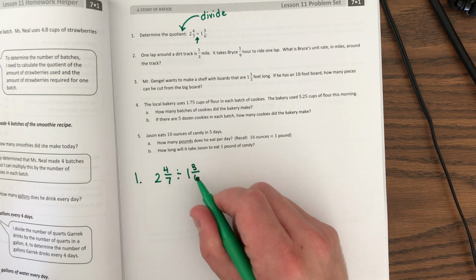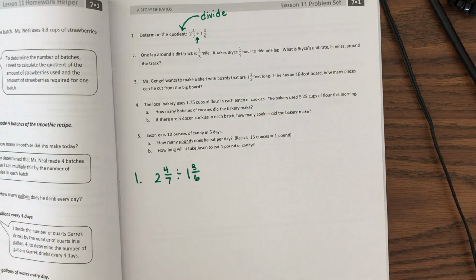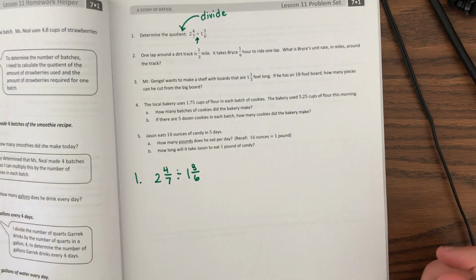First of all, I see that 3/6. Sorry, I have the windows open today because it's so warm and there's like buses and trucks out there. I'll try to speak up so you can hear me.